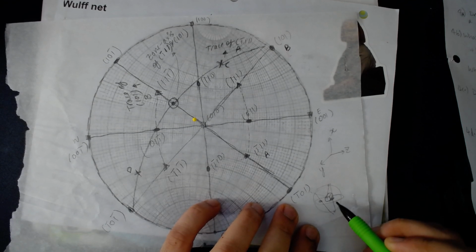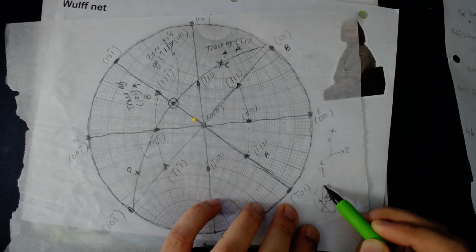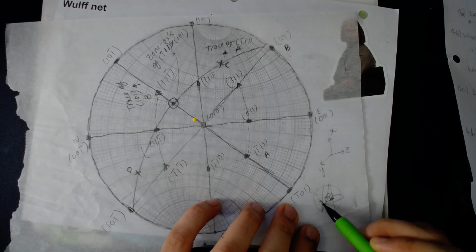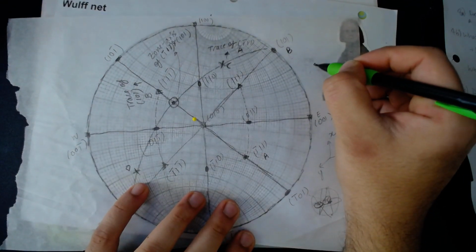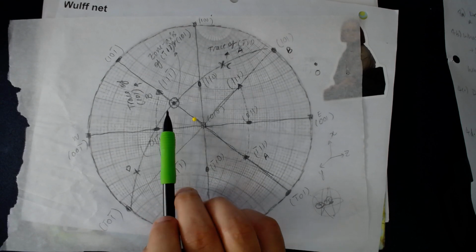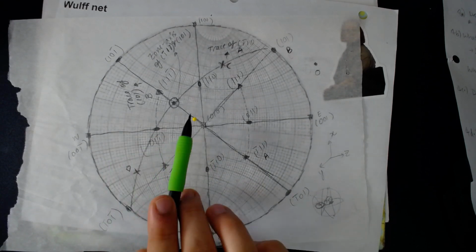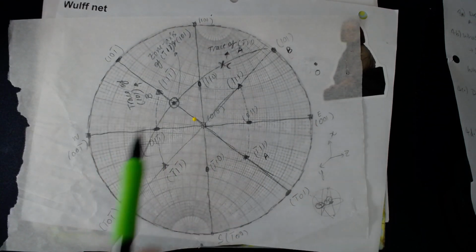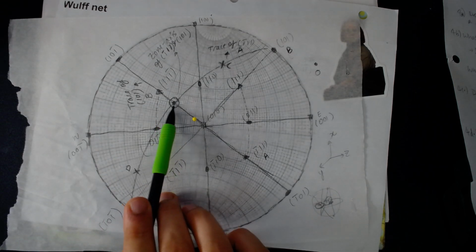But if I take that same plane downwards and connect it to the north point, it will have the same location, however we represent it with an open circle. So a closed circle and an open circle, because the zone axis can be either pointing up, which is outwards from this plane, or inwards into the plane.